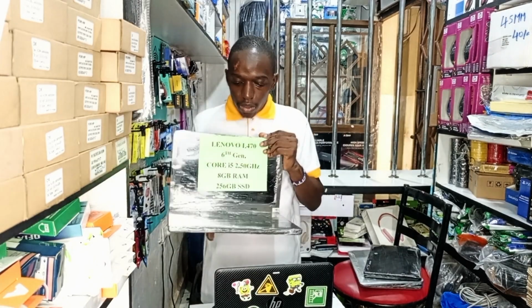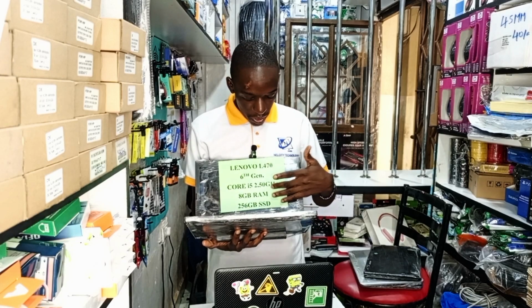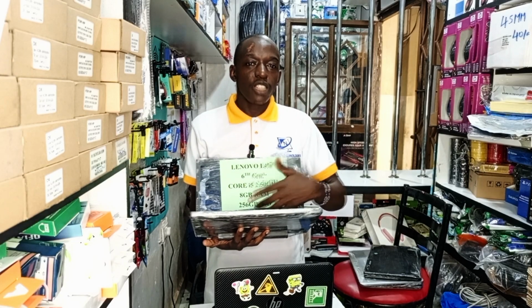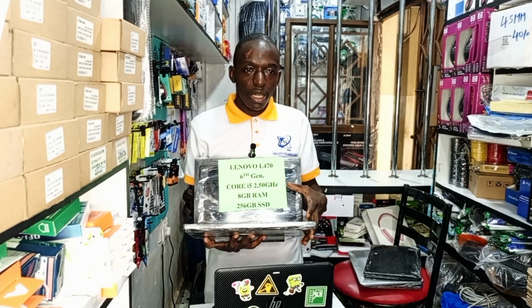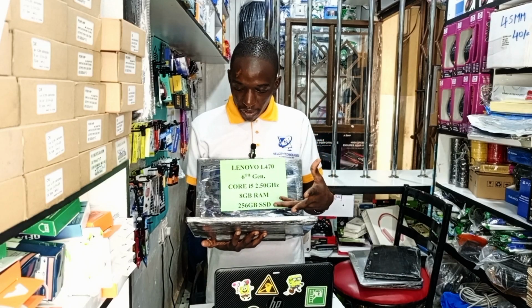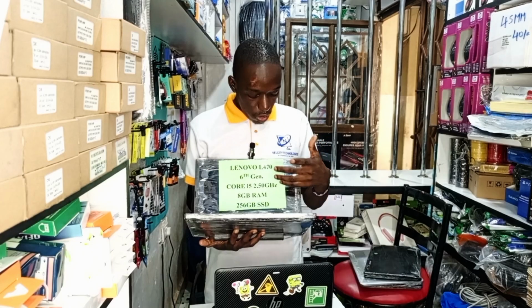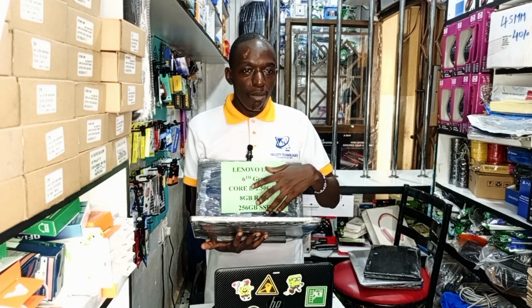For example, this Lenovo 6th Gen Core i5, 2.5 GHz, 8 GB, and 256. With this one you can do some coding, some light graphics work, and also some multitasking activities because it will perform at ease. If you get a Core i7, the processor will be even better than a Core i5, so it will make your tasks even easier.